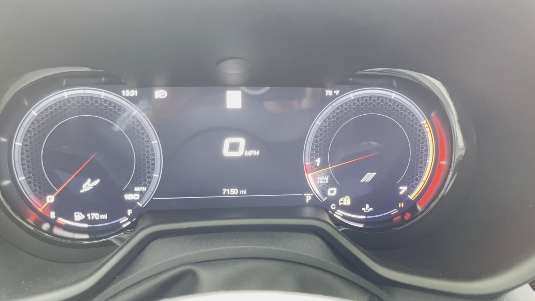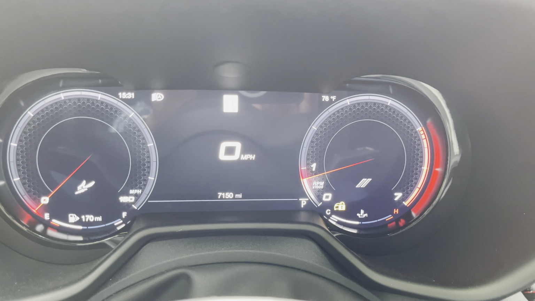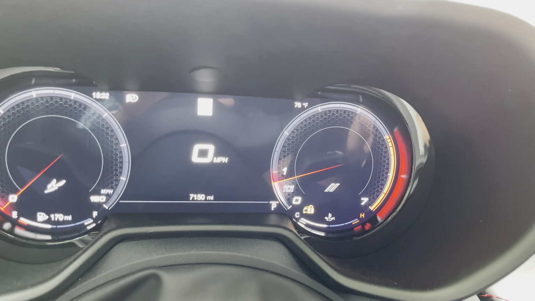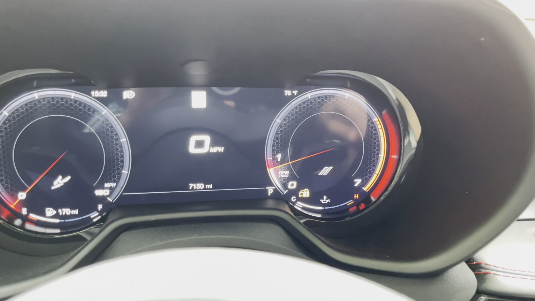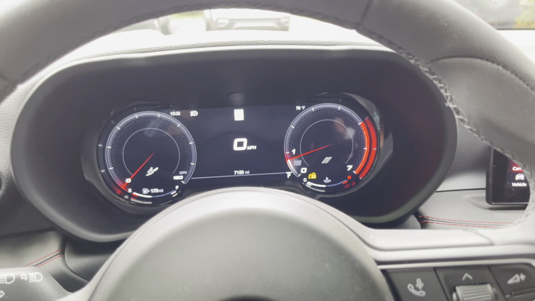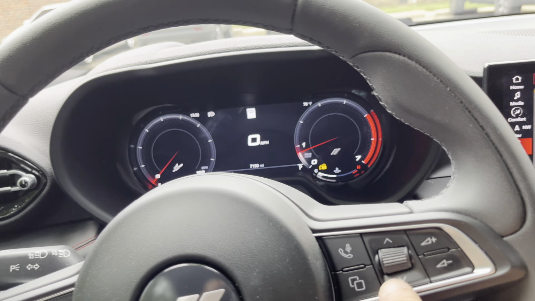Hey guys, we have here our Dodge Hornet, and in this video we want to explain to you how to show the current fuel consumption in the right circle of the instrument cluster panel. So this is pretty easy but not really obvious.